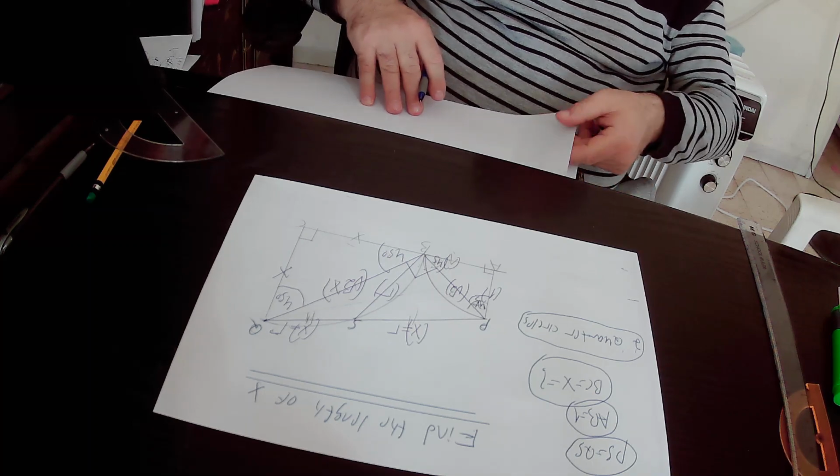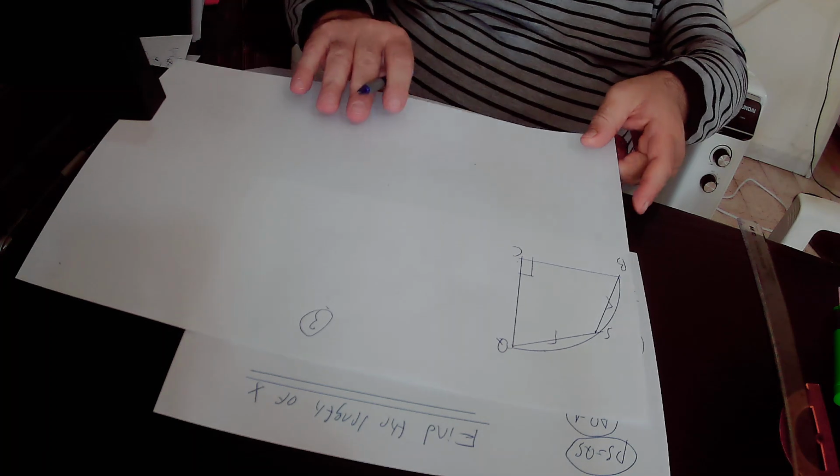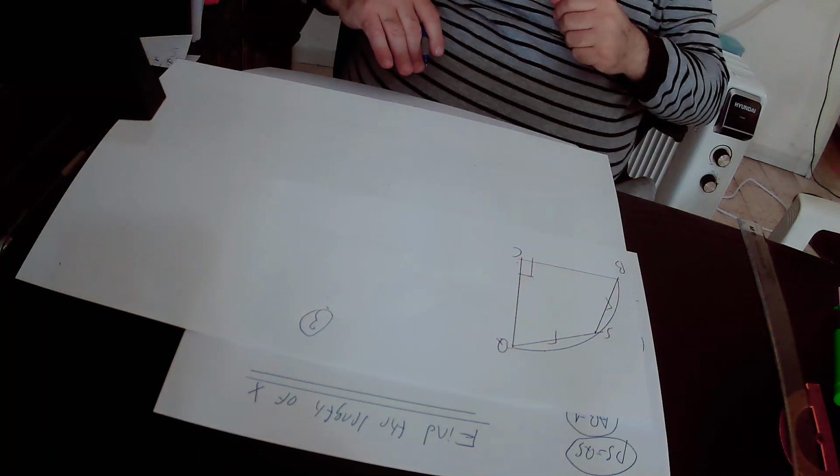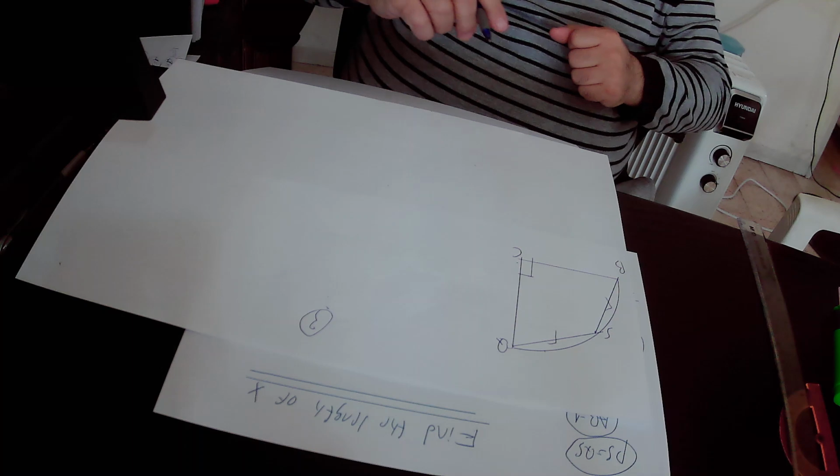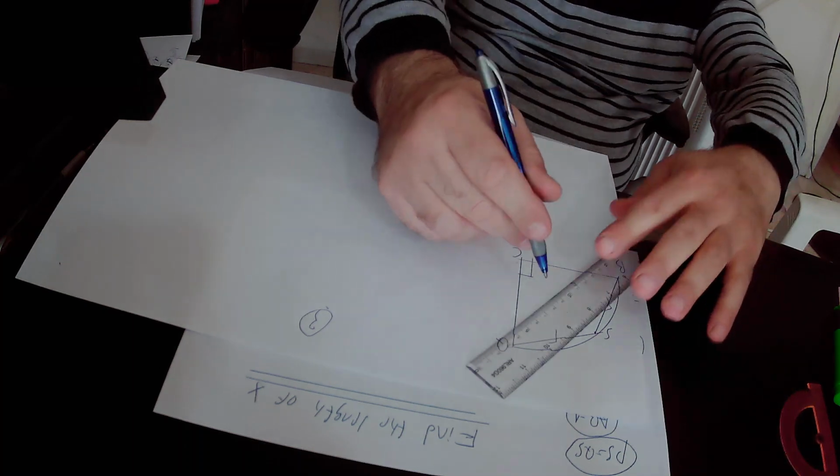So actually, this is the quarter circle from the original drawing. We'll join points Q and B together by a straight line.